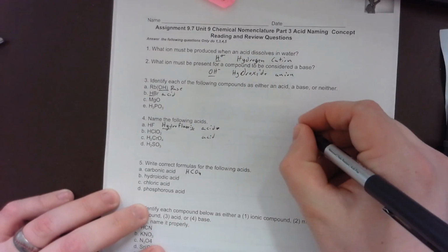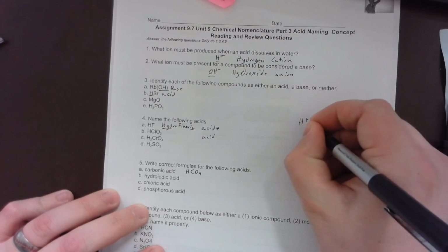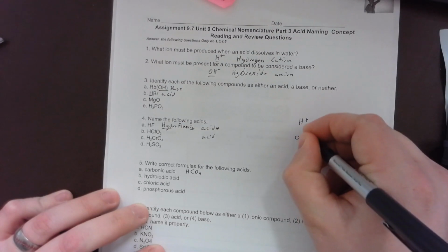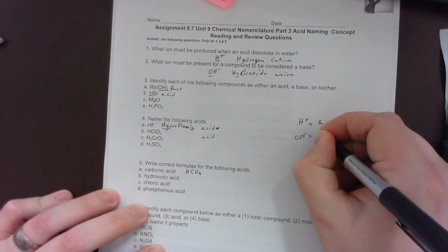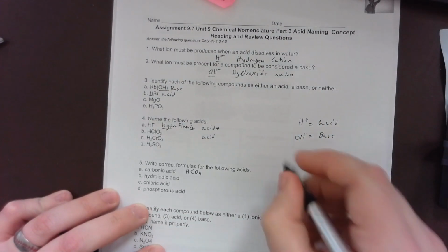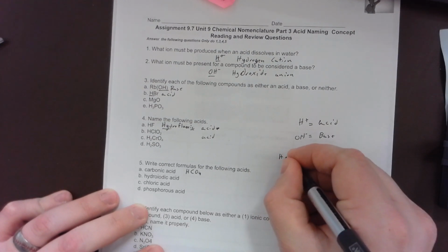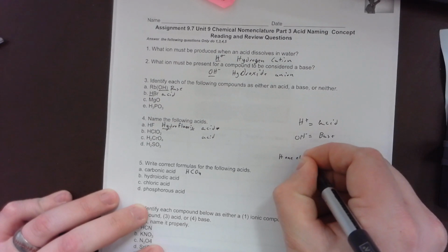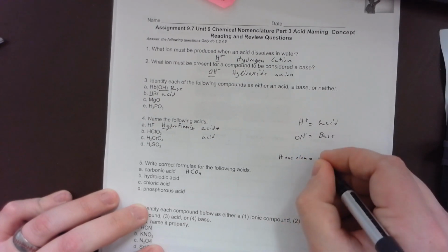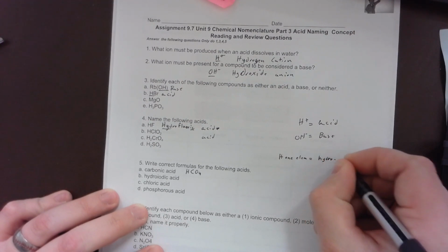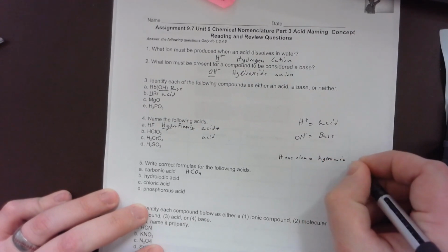So basically what we're doing, remember, if H ion equals an acid, OH ion equals a base. If it is H and one element, it equals hydro-ic acid.